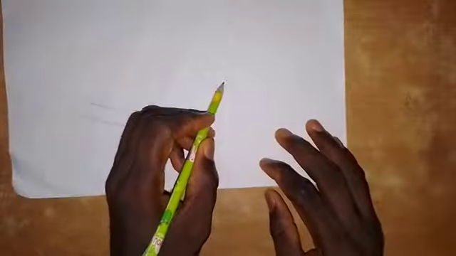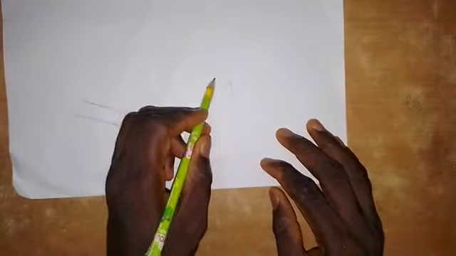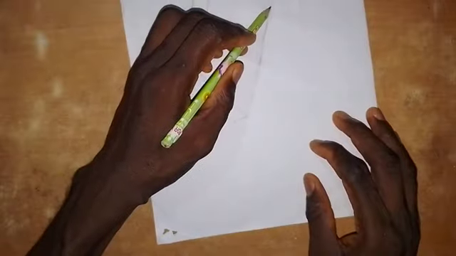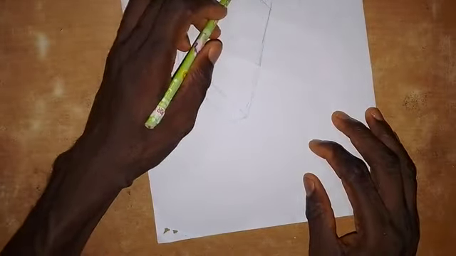Okay, I think this is better. Then I sketch a line in this direction that will be parallel to this one, and we terminate it around here.